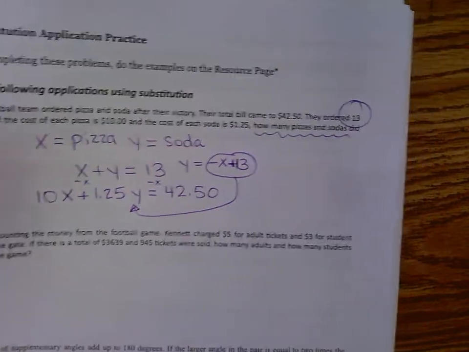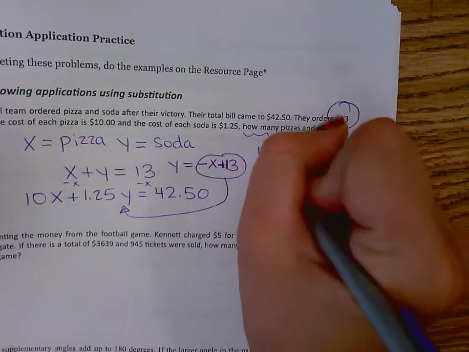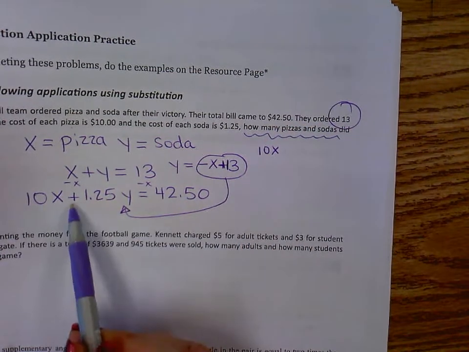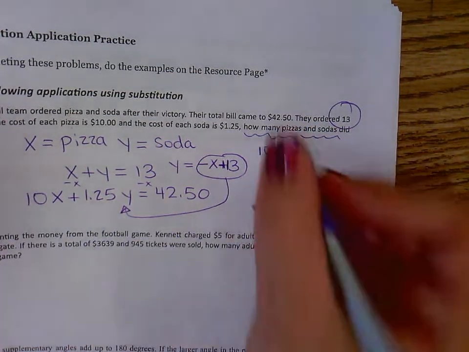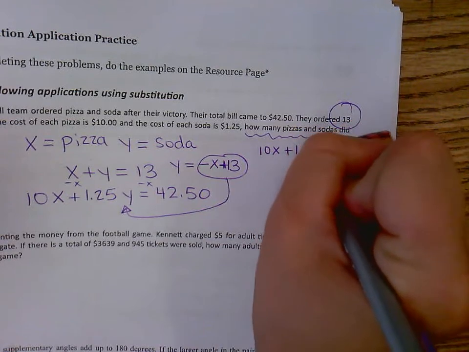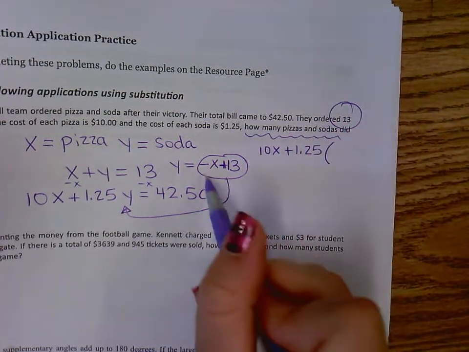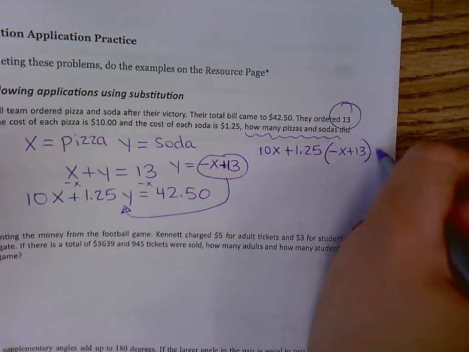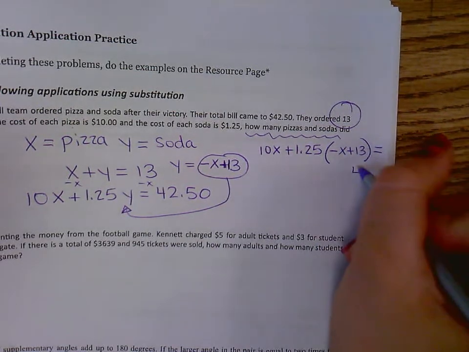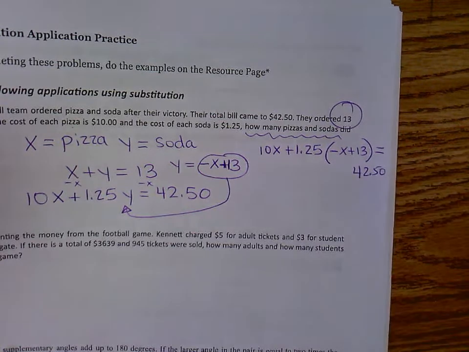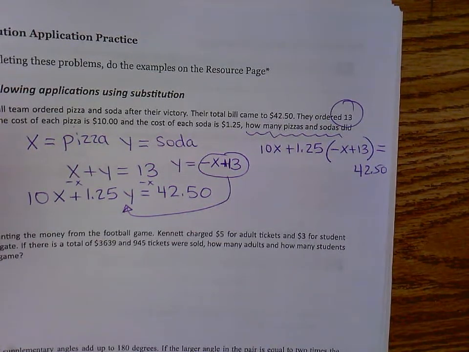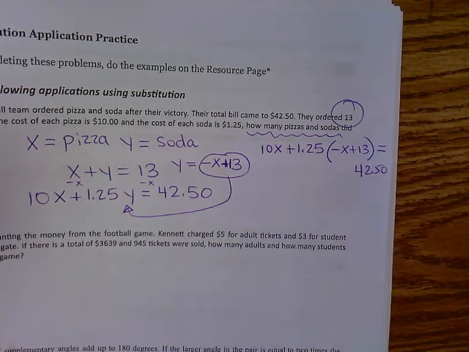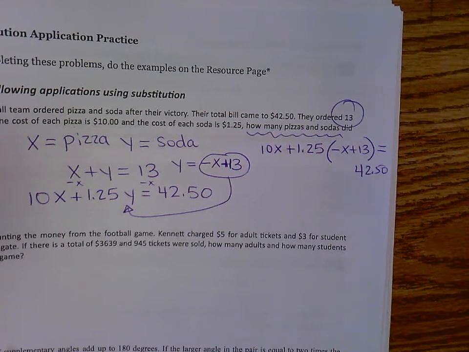So I've got 10x still plus $1.25, and then I'm going to plug in my negative x plus 13, equals 42.50. So on the board, I'll just write equals 42.50 so that you can kind of see.